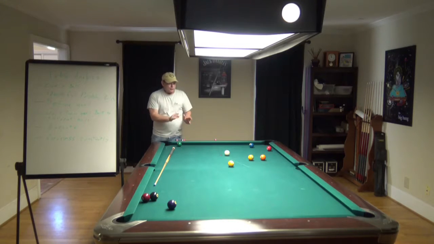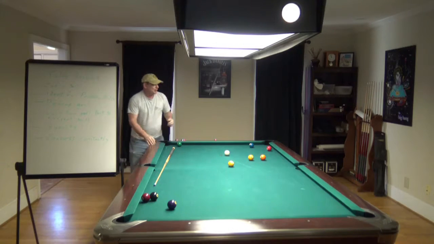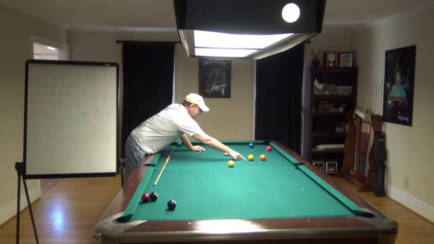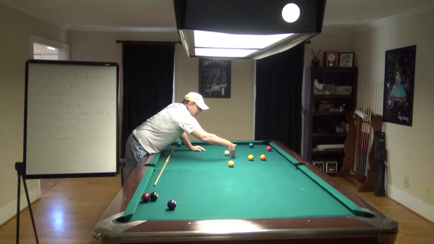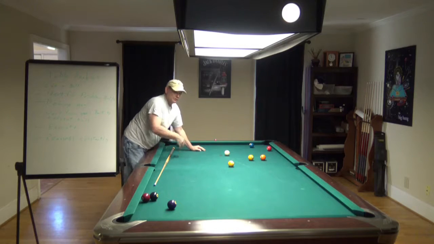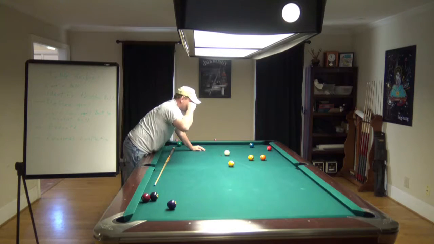I have an almost straight in shot on the 1. If I want to get that angle, I need to cross this line. But that means that I can draw back to here, and I should be just fine. It's a short draw. It's much easier than that full table draw.